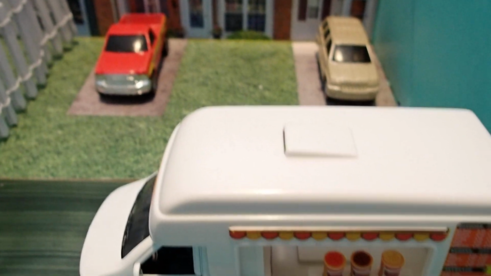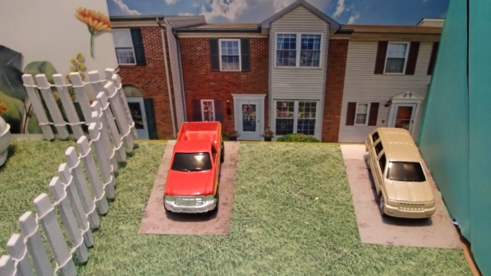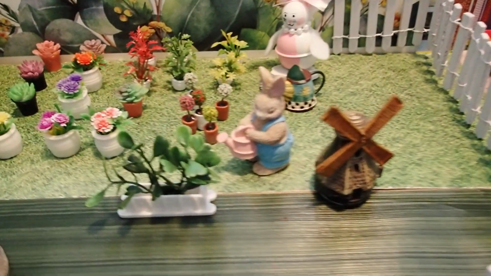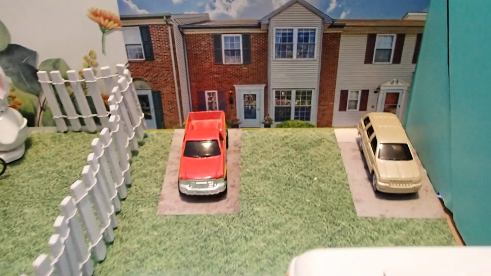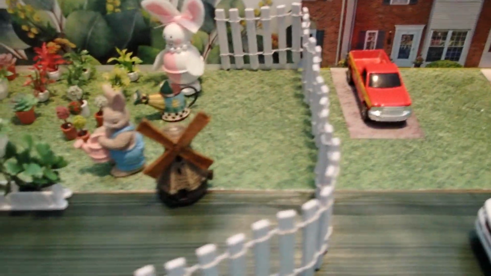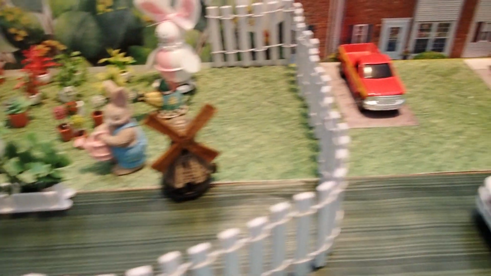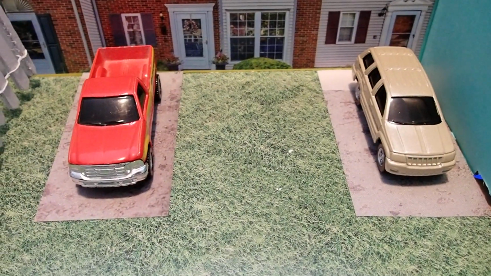I recently posted a video that looked like this one, but I changed some things up, so I wanted to show you the new look. You did see all these plants and rabbits and everything, but they were all spread out in front of this residential complex. Now I bunched them up here in this section, fenced them in, and I added some vehicles. So the vehicles look like they are part of the residential complex. They are parked outside and they have their parking spots.